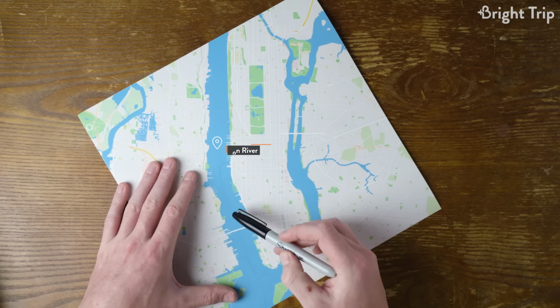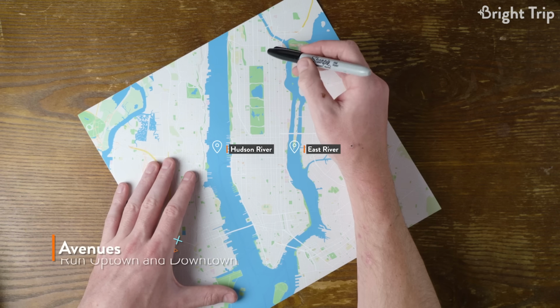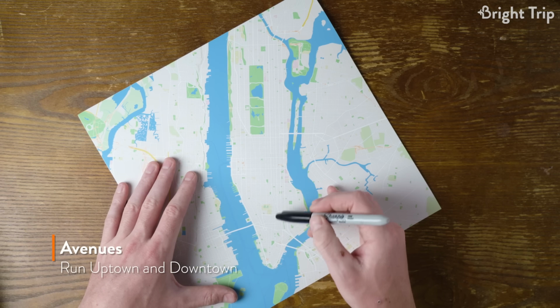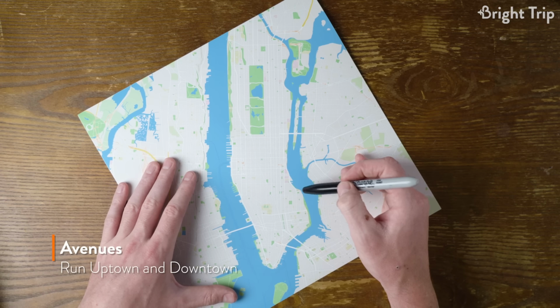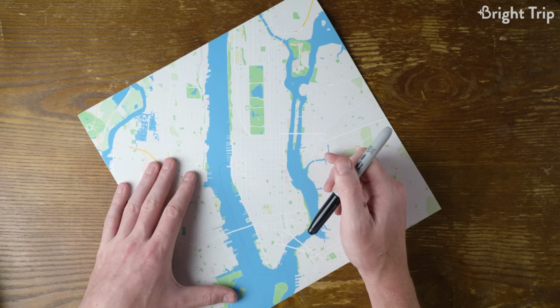On the west side of the island, you have the Hudson River. On the east side of the island, you have the East River. And the avenues run uptown and downtown and divide the city east to west. And these roads are much wider than most of the streets, which run in the other direction. But we'll talk about those in a second.